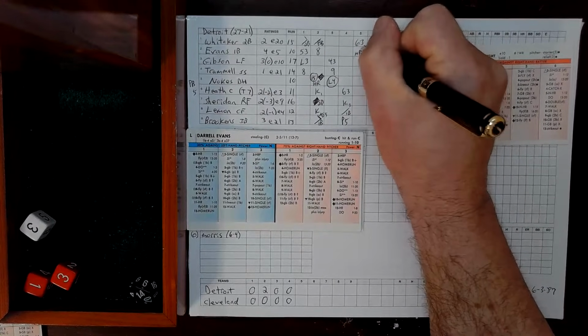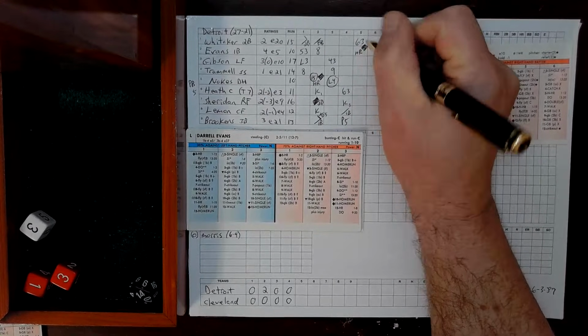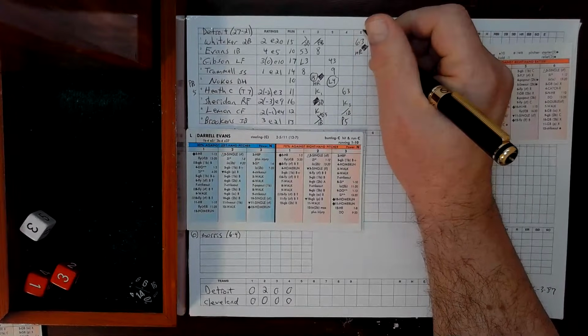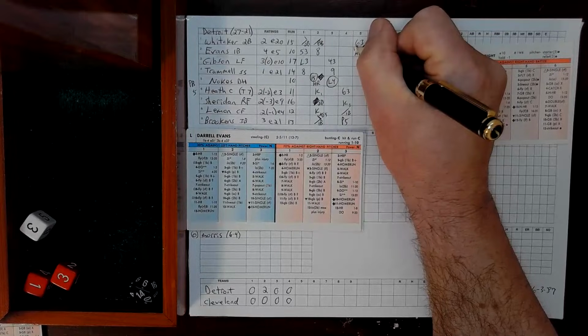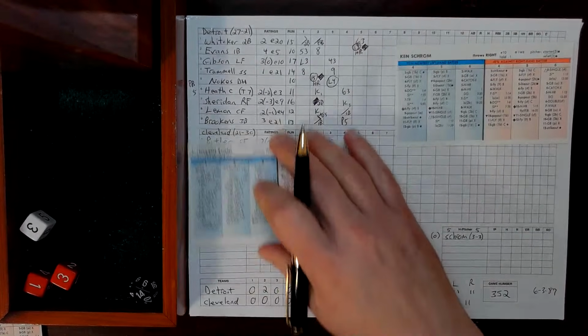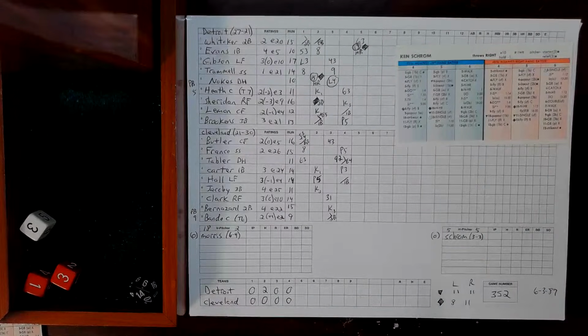Kind of unusual to have Darrell Evans bat second. You think he's more of a run producer, like a 4 or 5 hitter, but Sparky had him hitting second, and this time it pays off with home run number 13, RBI number 32, in his 162nd at bat. And the Tigers now lead it 3-0.